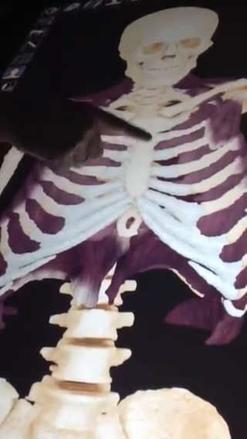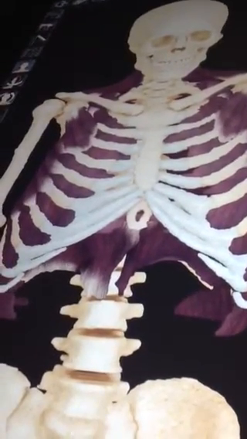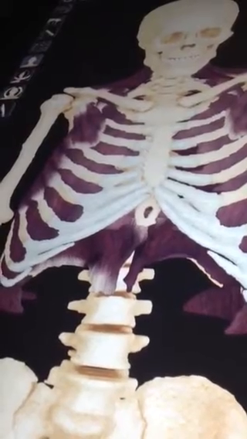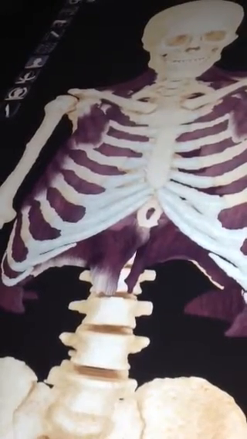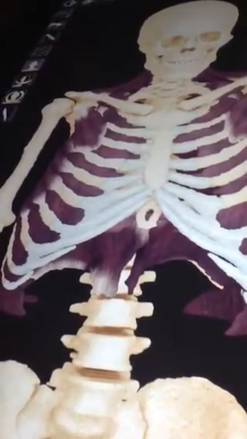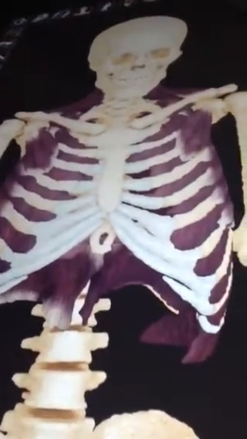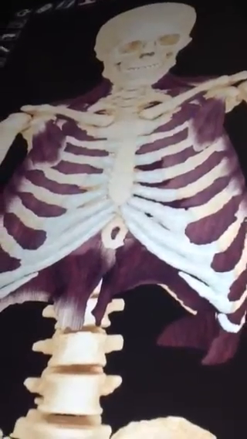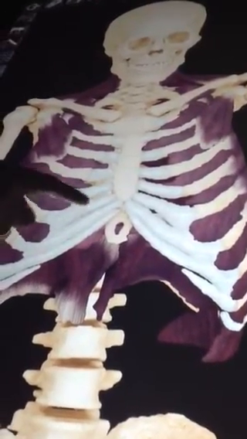This is costocartilage. Yeah. Sometimes it's very tricky. He say, "Oh, rib directly attached to the sternum." No, rib does not attach directly to the sternum. It's the costocartilage that attaches to the sternum, and the rib attached to the costocartilage. Okay.